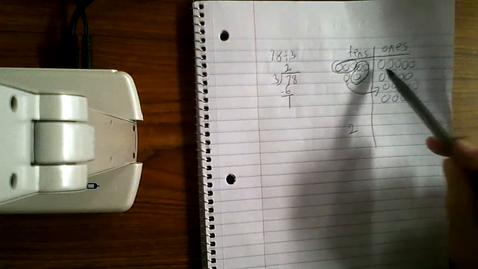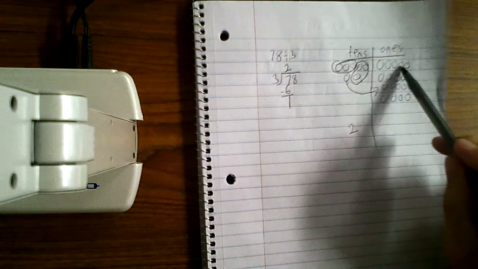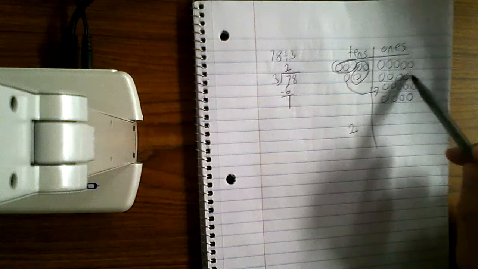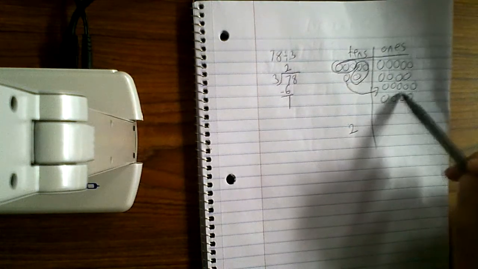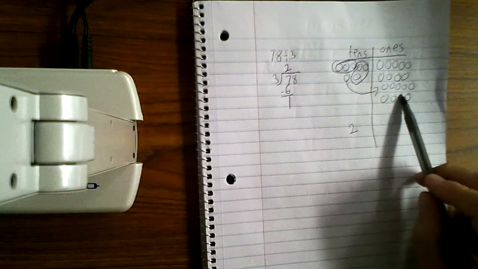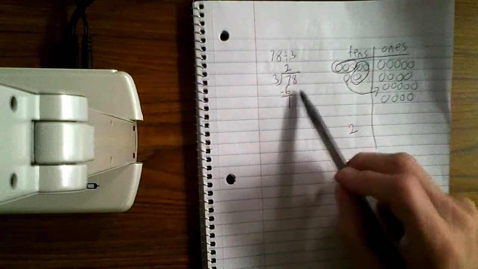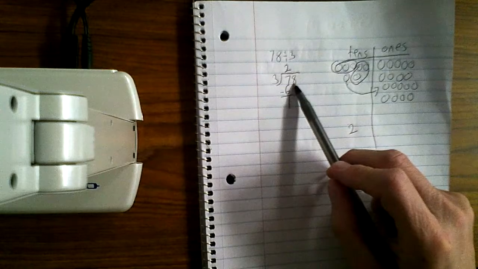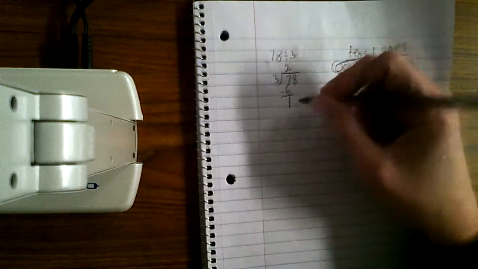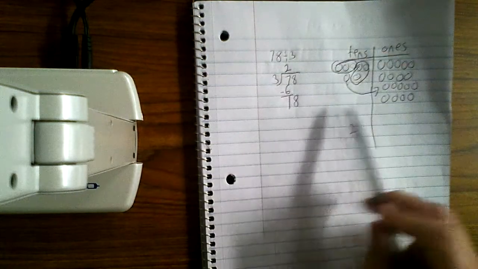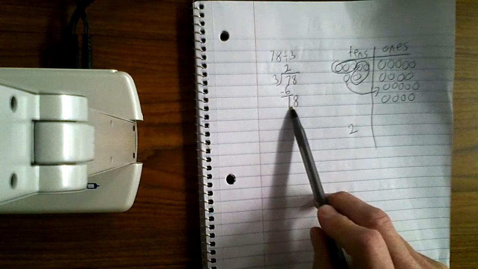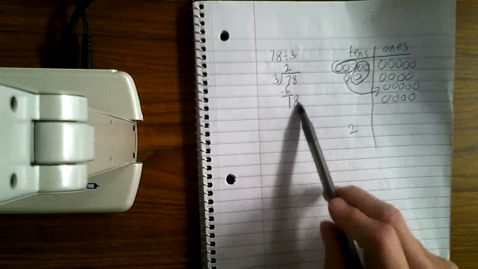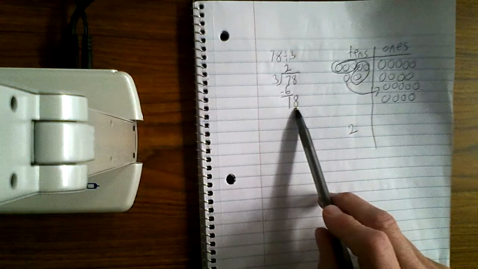So we had 8 ones. 1, 2, 3, 4, 5, 6, 7, 8. We've just added 10. 1, 2, 3, 4, 5, 6, 7, 8, 9, 10. Altogether, that gives us 18 ones now. Now we've got 18. So we show that regrouping over here. Here's that 8 ones. We regroup it with the 1 ten that we have. And now we see those 18 ones here. And this is now what we're dividing. Every time we regroup and get this new number, this is the new number that we're going to divide.